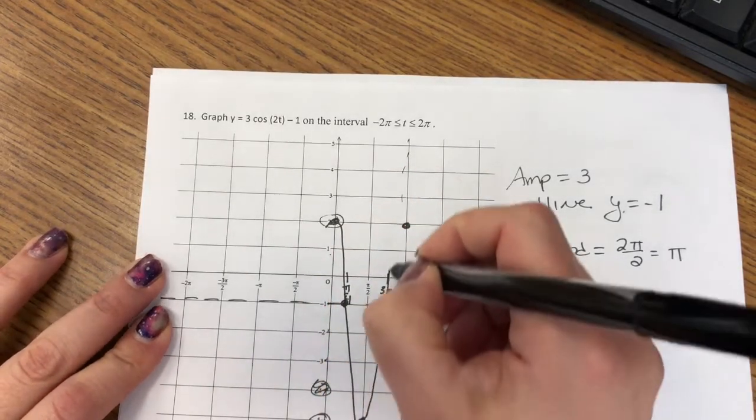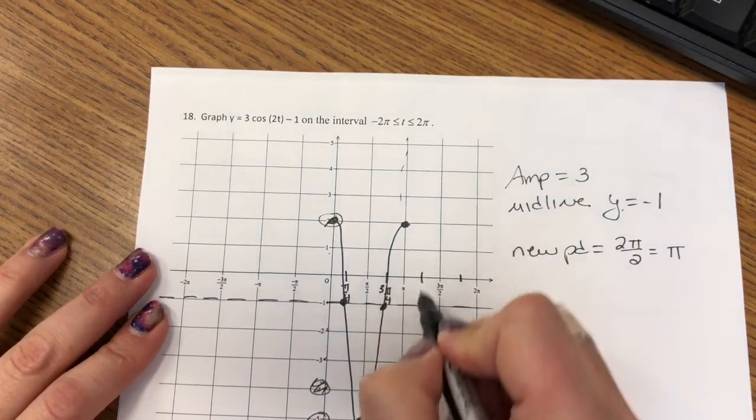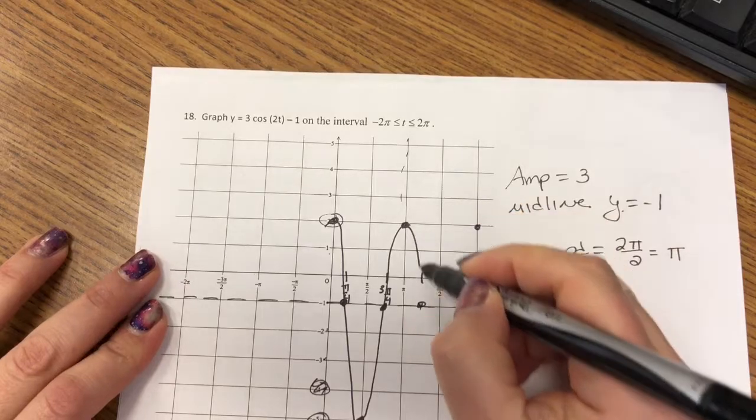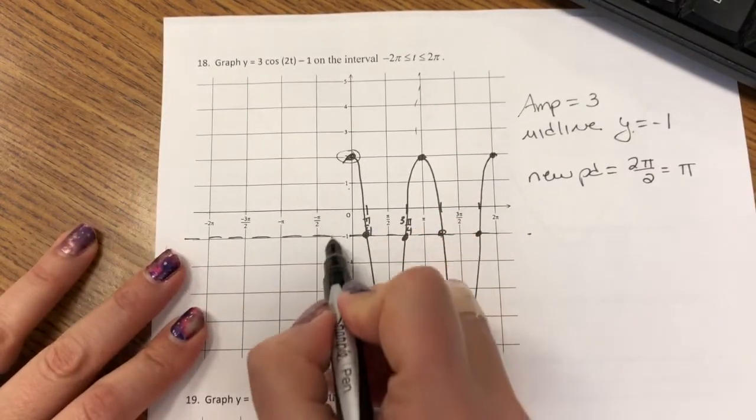But the directions say specifically to graph from -pi to 2 pi. So I'm going to continue the pattern. And then now backwards.